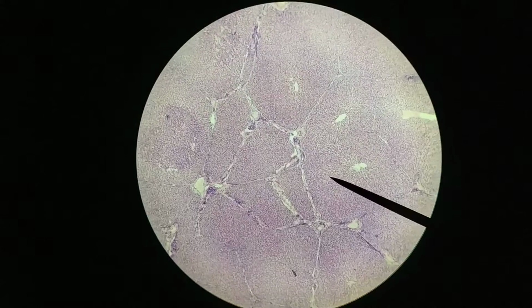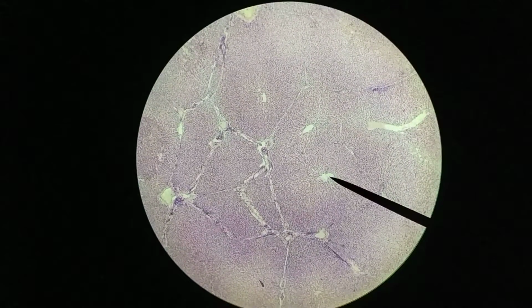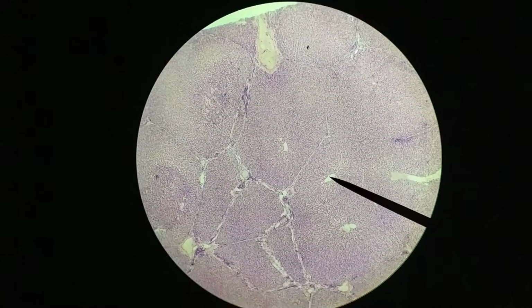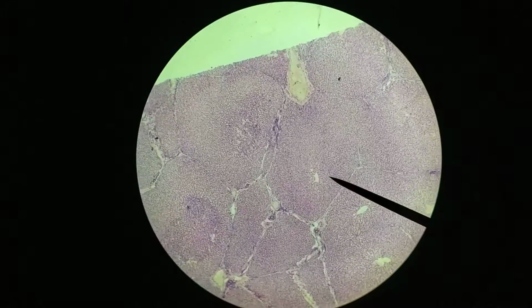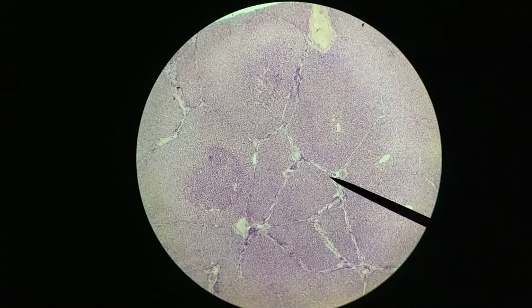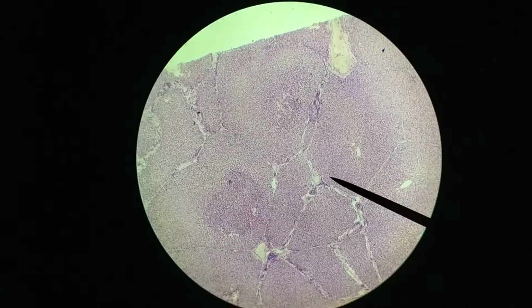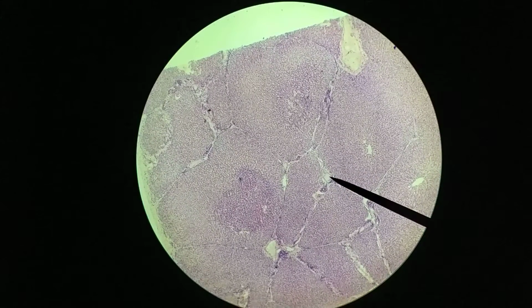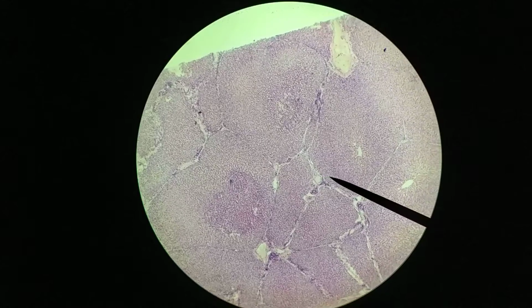Here's another lobule with a central vein right there. There's another central vein right there, and another central vein, and again we have these portal triads here, for example, around the outside of this structure.